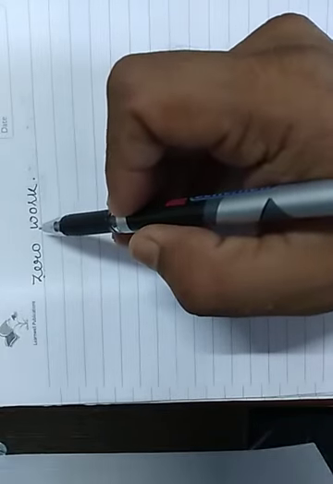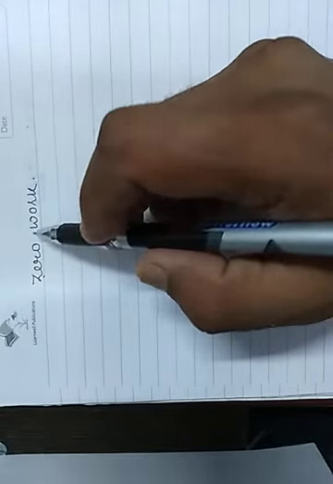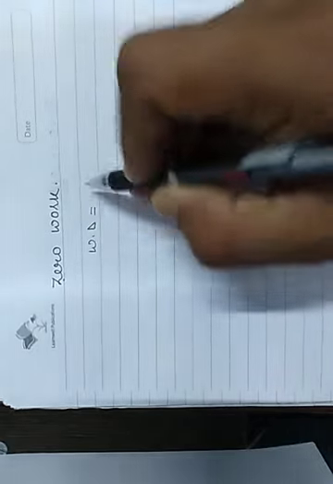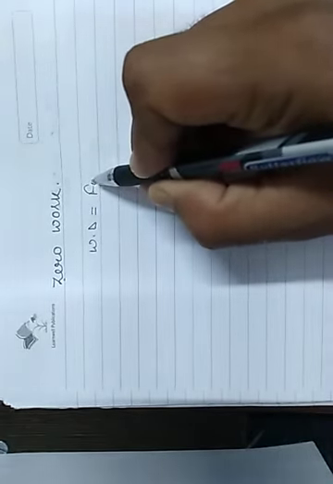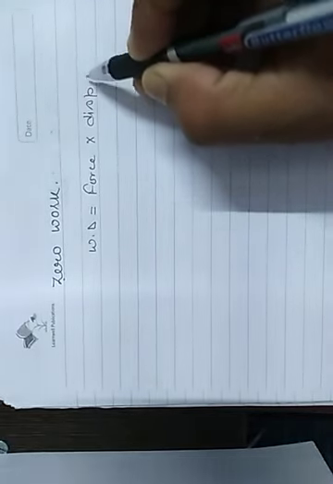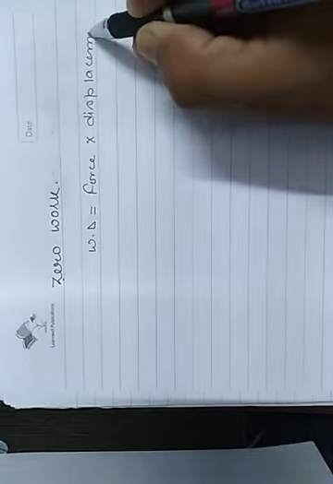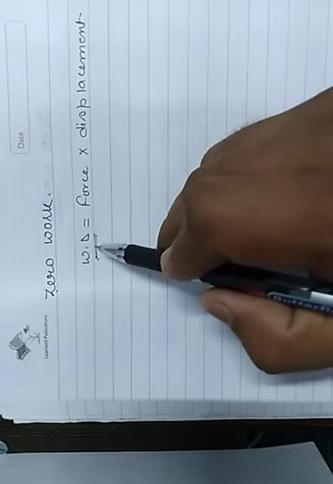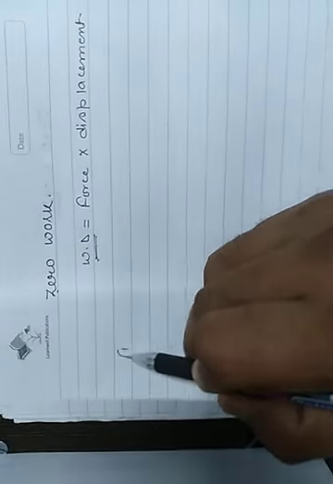The last type of work is zero work. Already we had discussed the positive work and negative work, but this is zero work. So remember the formula that says that work done is the product of force with displacement. Now, this work done can acquire zero value under three conditions.